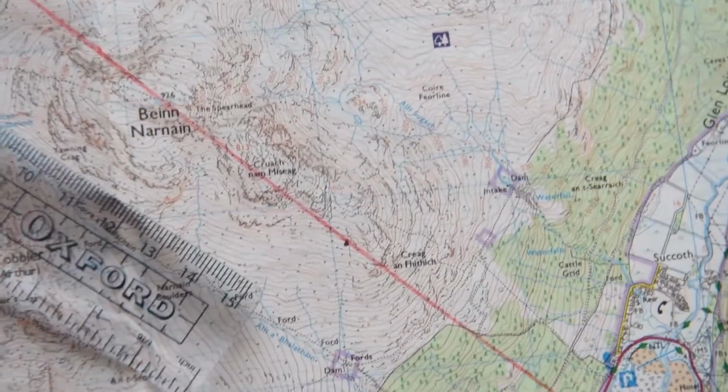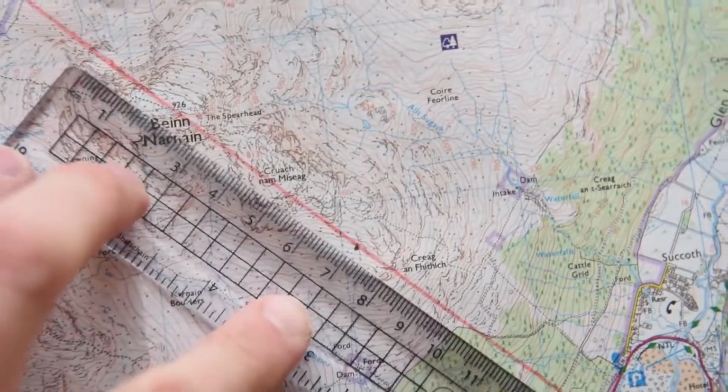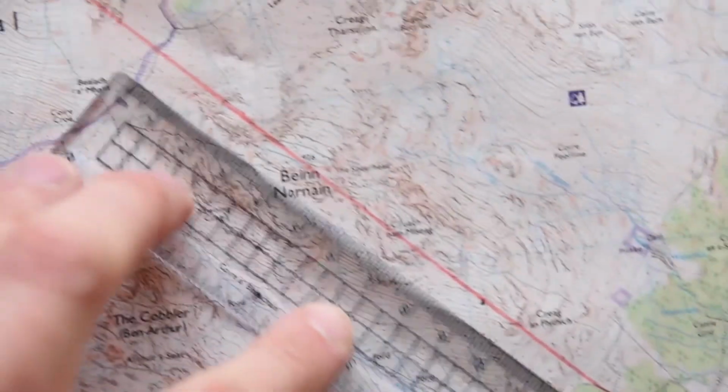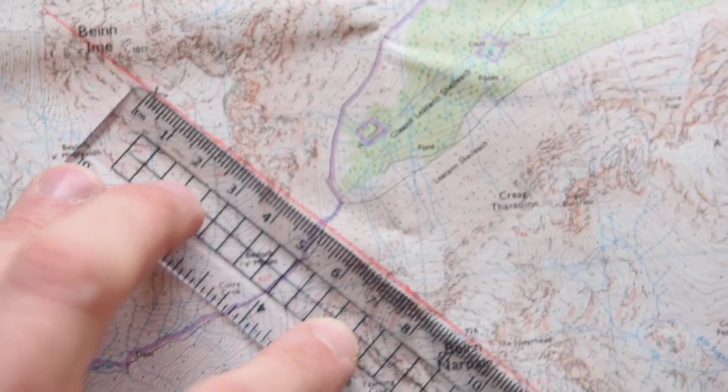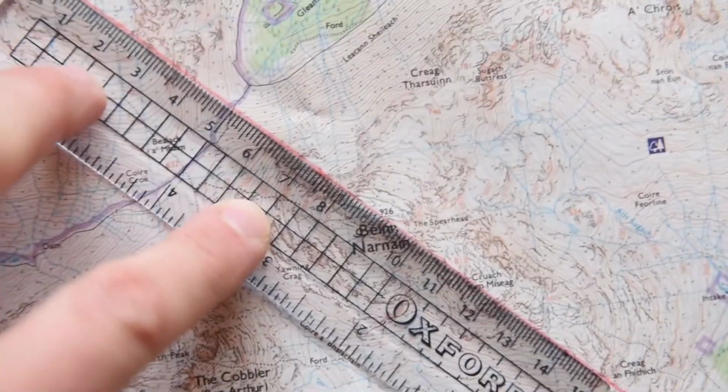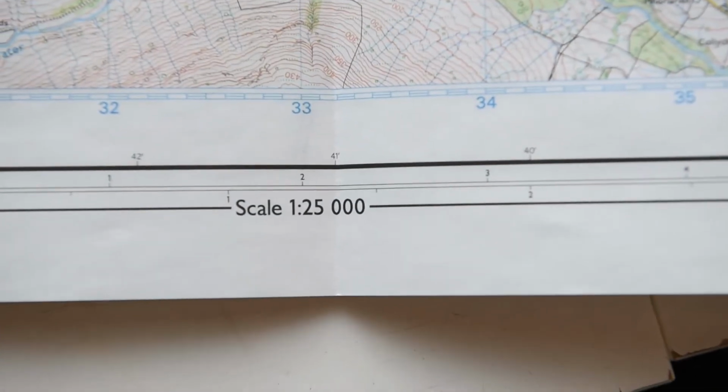So just the first really basic thing I want to do is know how far away I am from my subject. So got Berniern and Benim, just got this X marked, so I am 9 centimeters away. If you didn't know, OS maps are scaled at 1:25,000, so 9 times 25,000 will give me the distance I am from the mountain in centimeters.